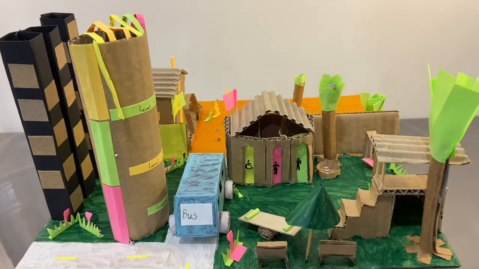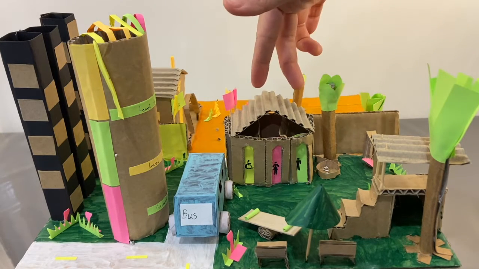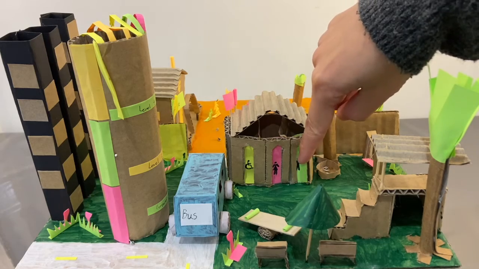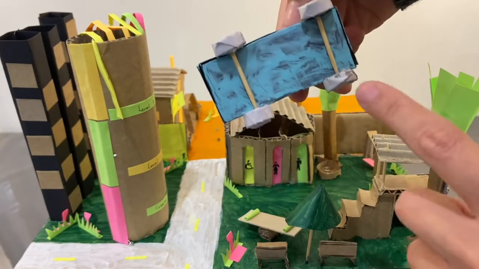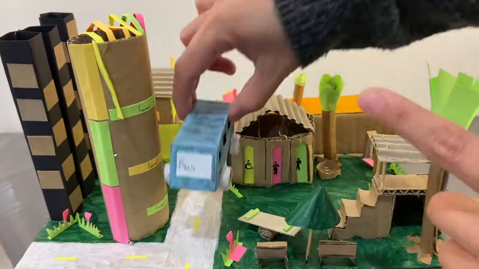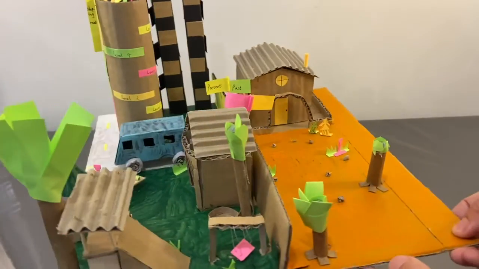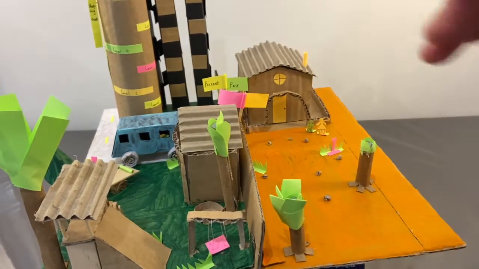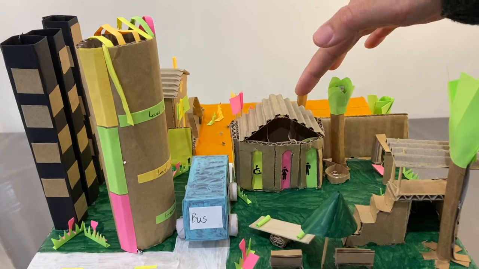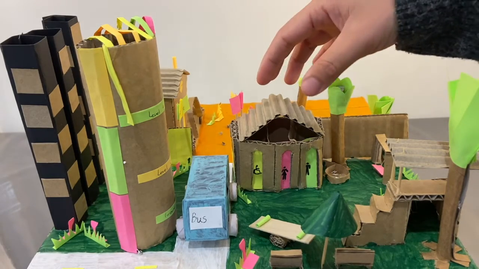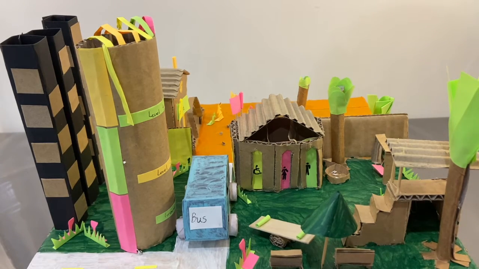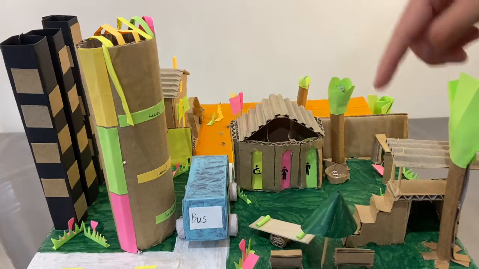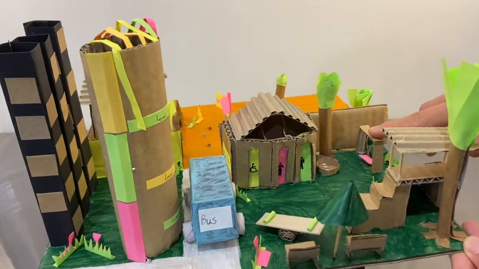So I have used 7 materials for my model: cardboard, sticky notes, pop sticks, hard crafting paper, newspaper, toothpicks, and the last one is the string. Cardboard is recycled and collected from daily waste. They are used to create most of the stuff for the model, for example, the slide, benches, shopping mall, the toilet, the sandpit, and the swing.